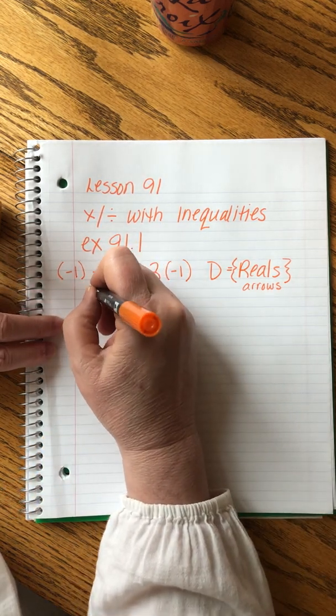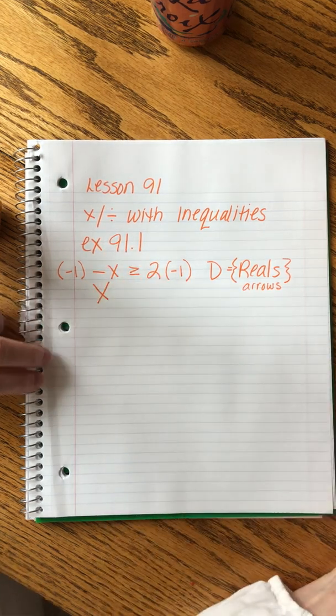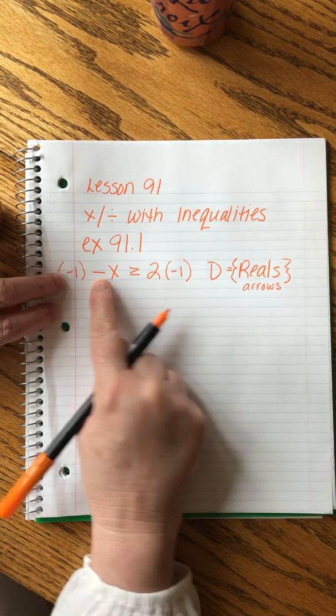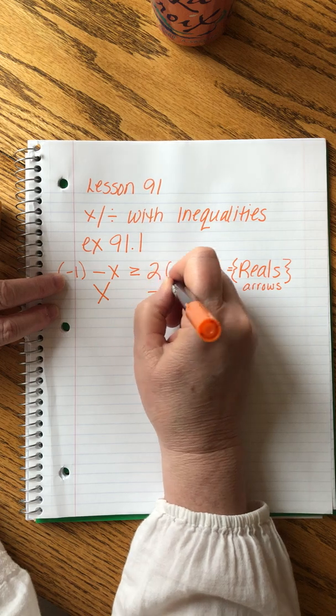But this comes with a big fat caveat. Because, see, this turns to positive, right? This will turn to a -2.